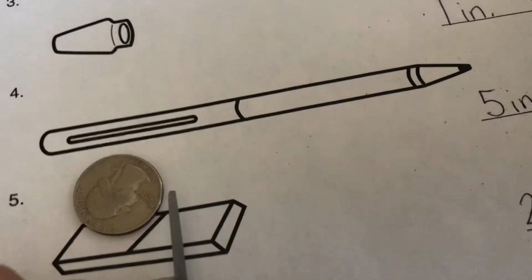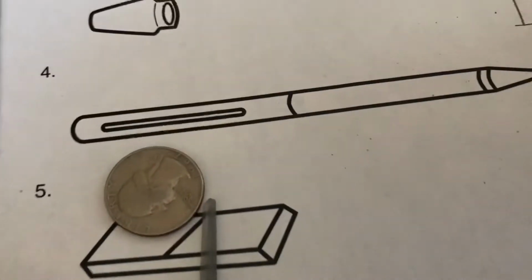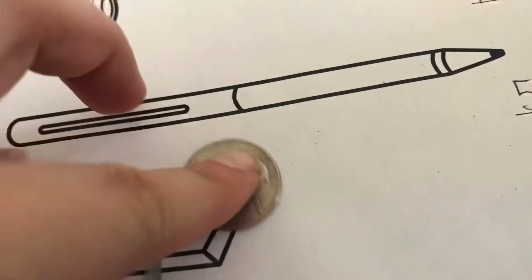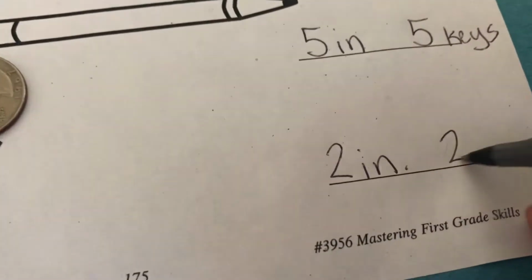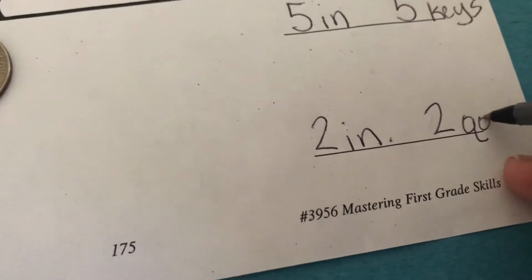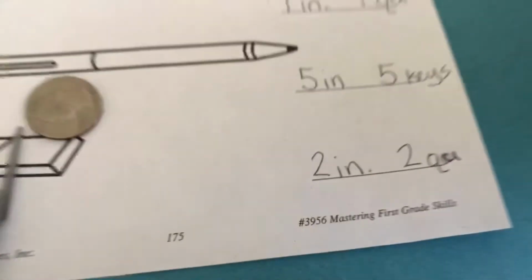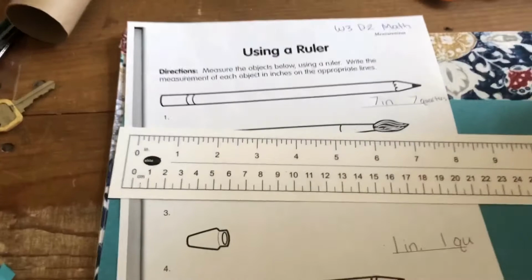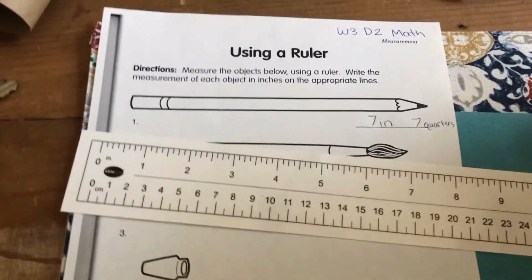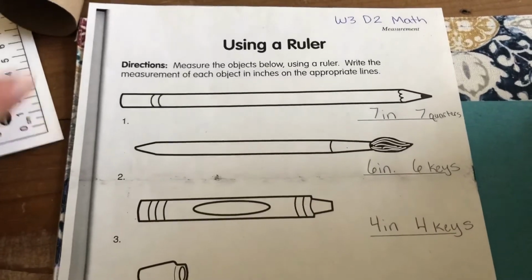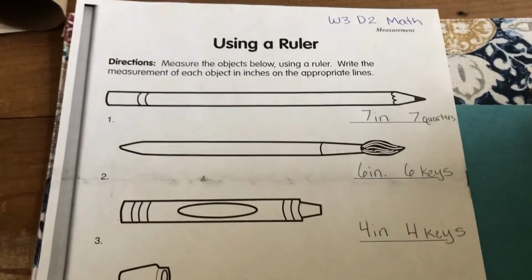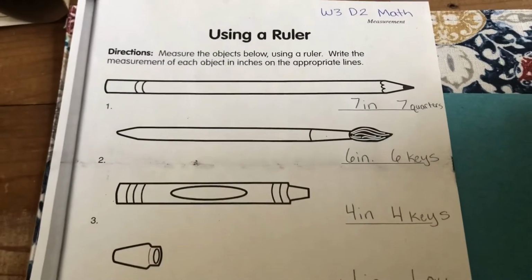Okay? And then if you're using a quarter or a key, it'll be about 2 of those. So I'm marking where my quarter is. So 1, 2. So it'll be about 2 quarters. Okay. And that is the end of our using a ruler activity. We will move on to the leafy measurement activity next week because that's when we will do our centimeters. Good job on measurement this week, guys.